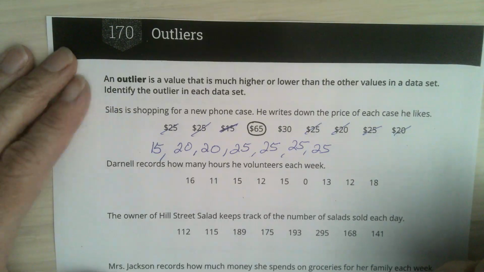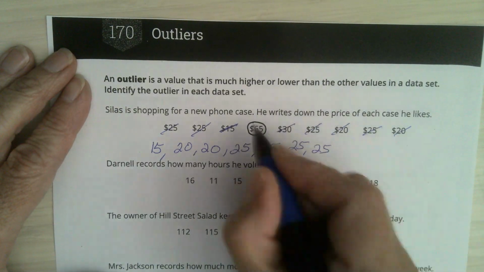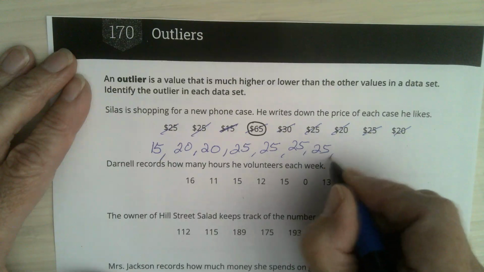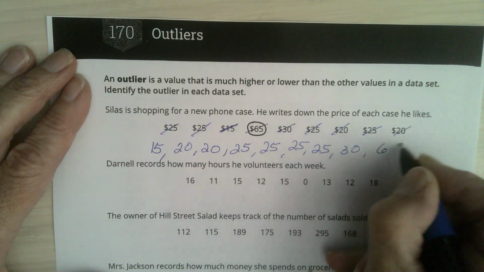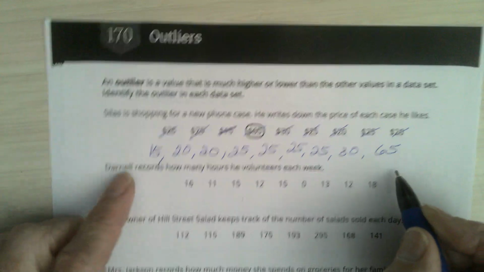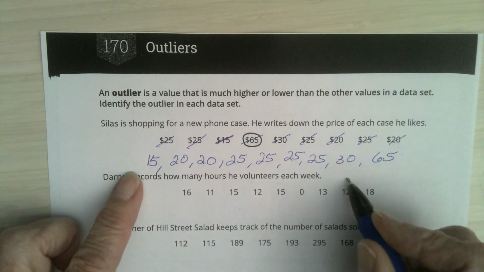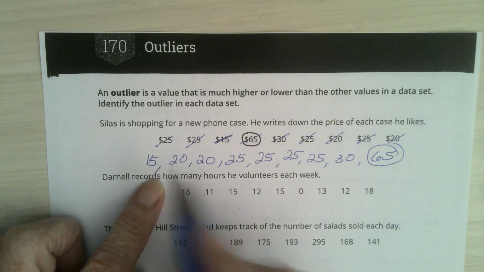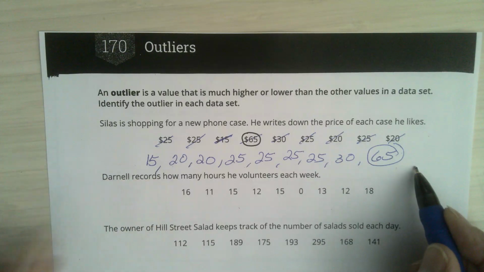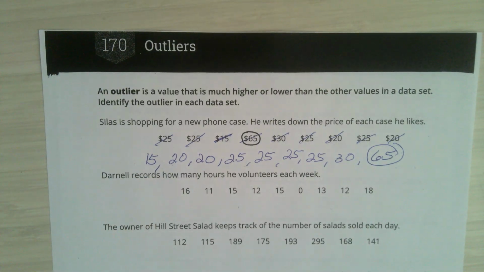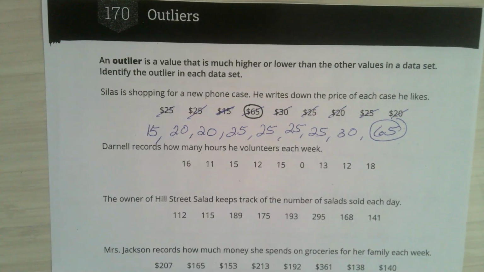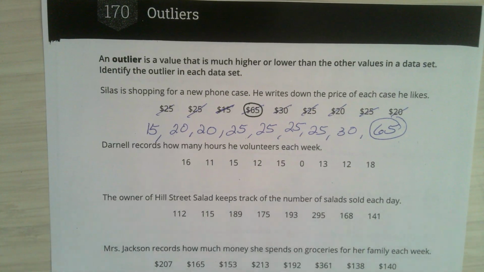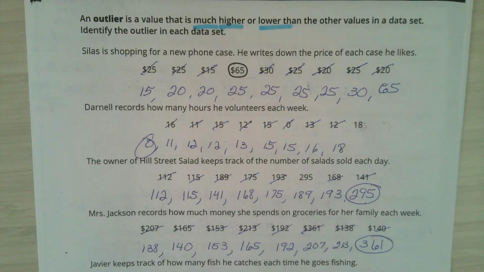Then the next number is going to be 30, and then 65. You can tell that 65 is much larger than 30. 15 is still close to 20. So your outlier is 65. That's what you're going to do on this page: put them in order from little to big, and then circle your outlier. All right, so most of you should have these finished.